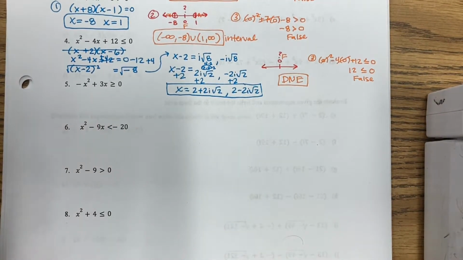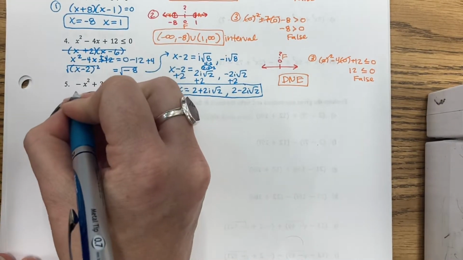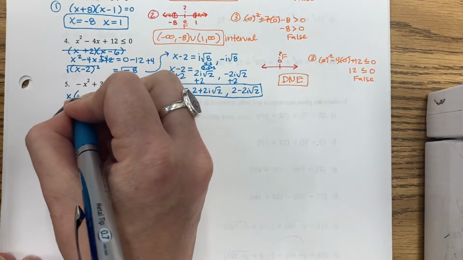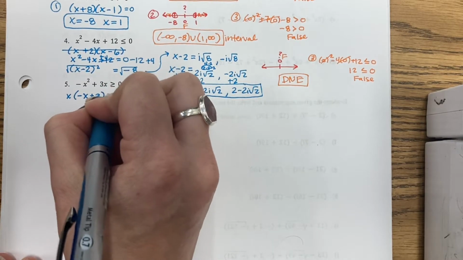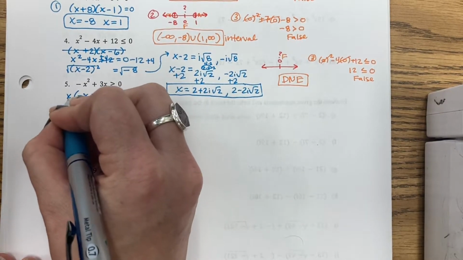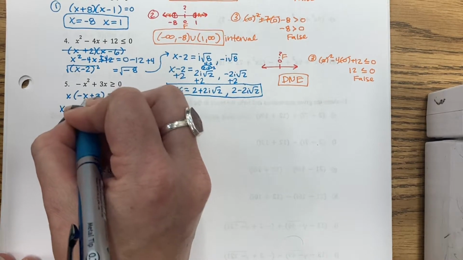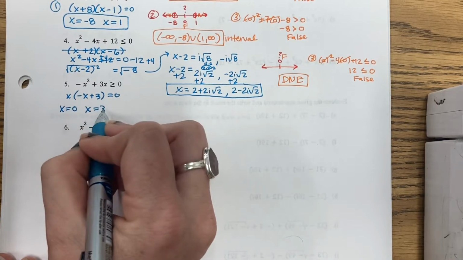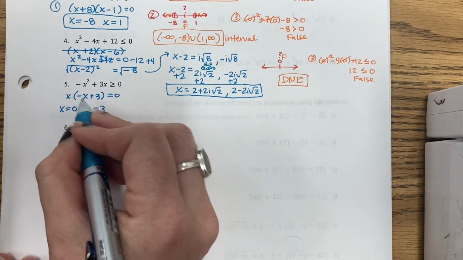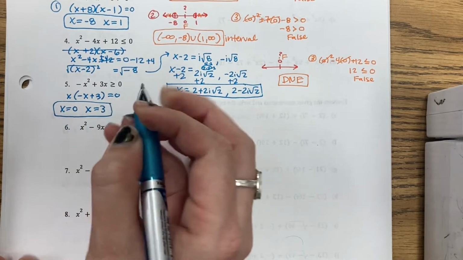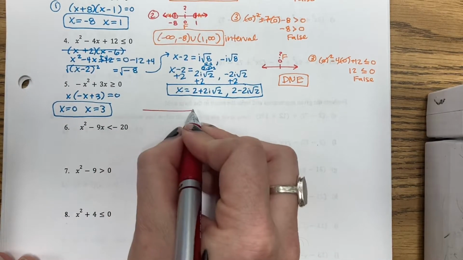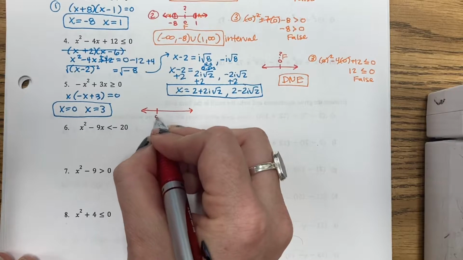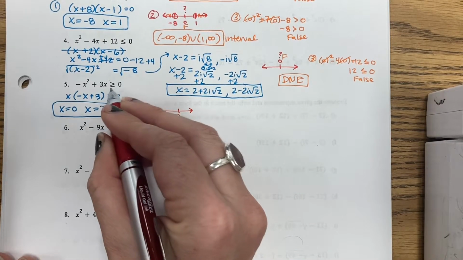Question 5. I'm going to factor. I'm going to take an x out, which would leave a negative x plus 3. This x would equal 0. This x would equal a 3. Negative 3 plus 3 would make a 0. That's why I'm plugging in a positive 3 with the sign. I then place those values on my number line. They are closed dots.